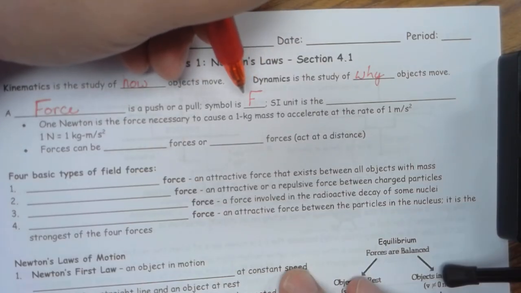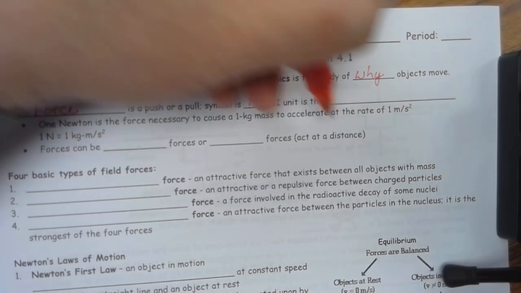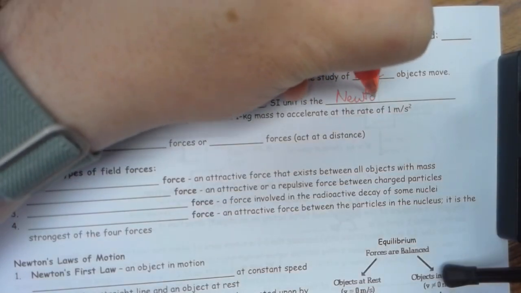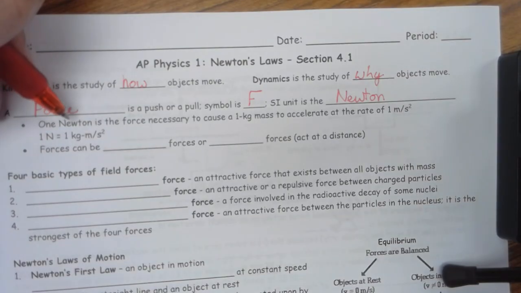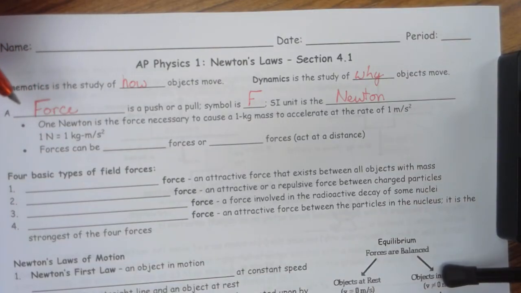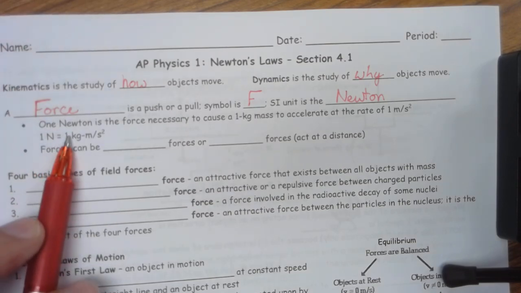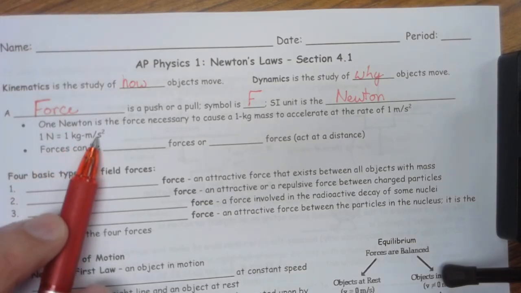And then we're going to name the SI units after the developer of those laws. And so the SI unit is the Newton. Now, 1 Newton is conveniently 1 kilogram accelerating at 1 meter per second squared. So a Newton is a kilogram meter per second squared.